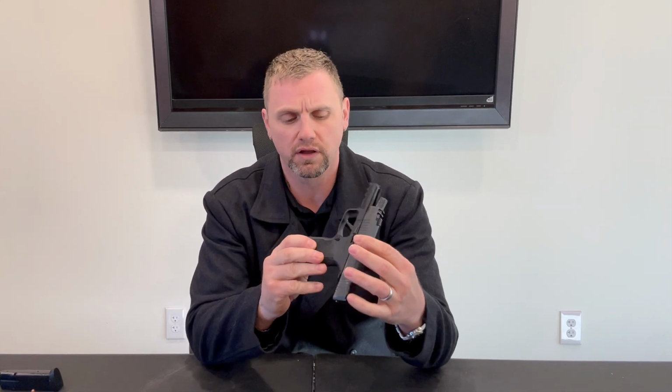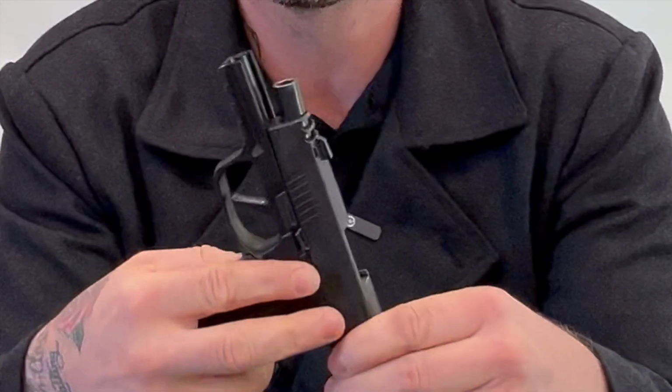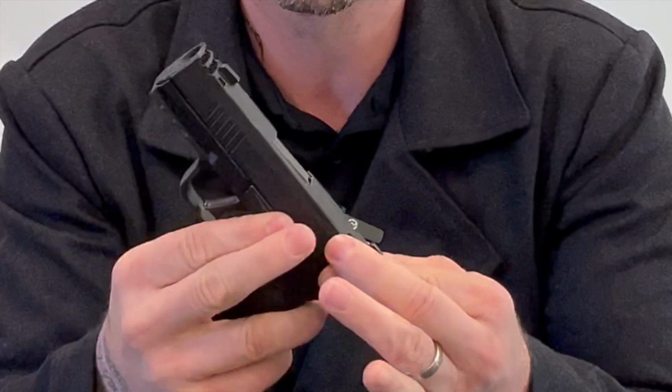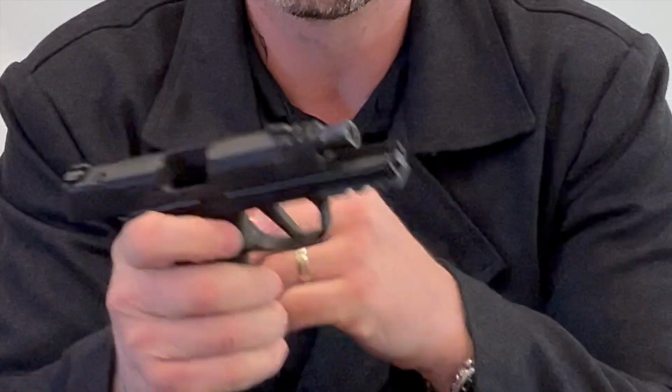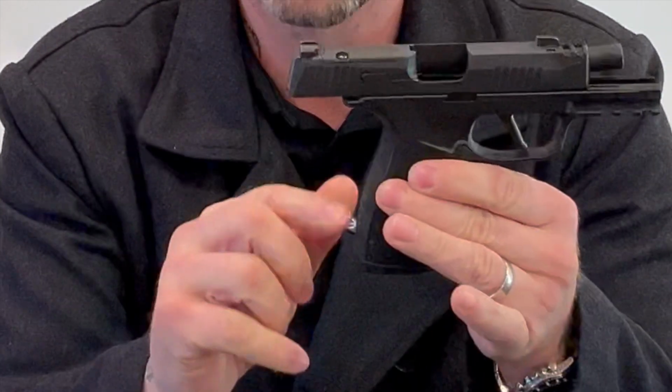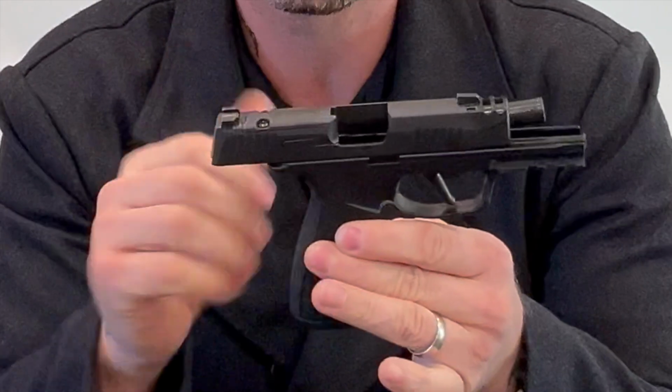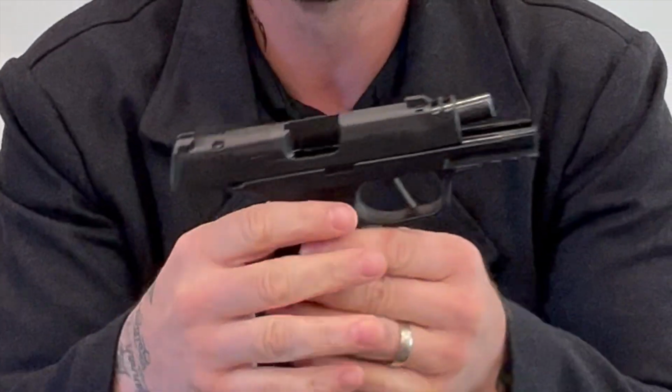Okay, so the first definition on our list to go over is actually the slide stop or the slide release, right? You will hear this one a lot. So the slide stop, slide release is obviously this button here. This is what allows my slide to go forward, and it's the lever that holds my slide back when I expend that last round from the magazine. That slide will lock back because the magazine spring is actually pushing up on it.